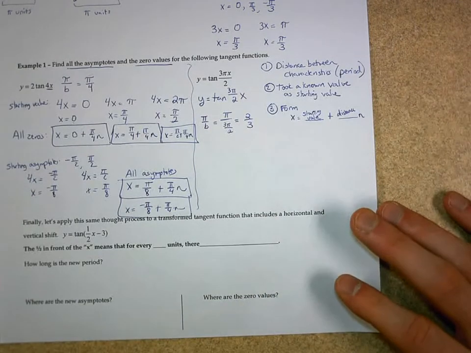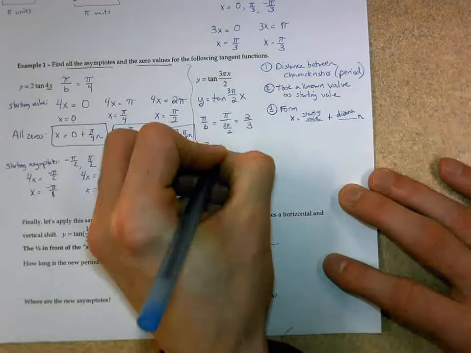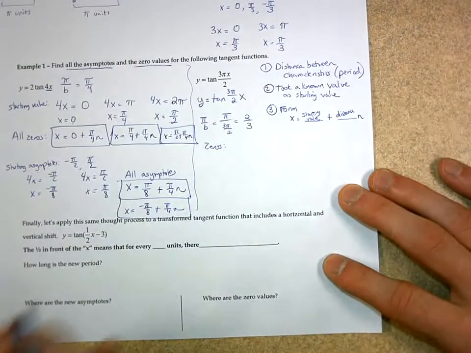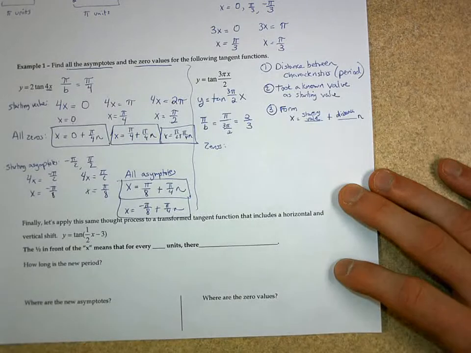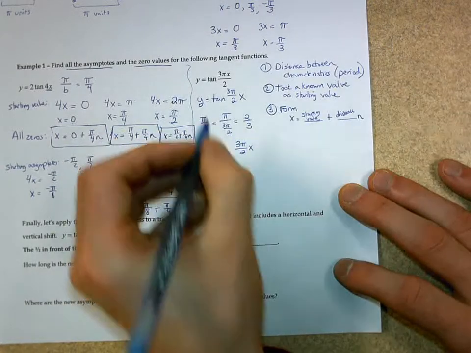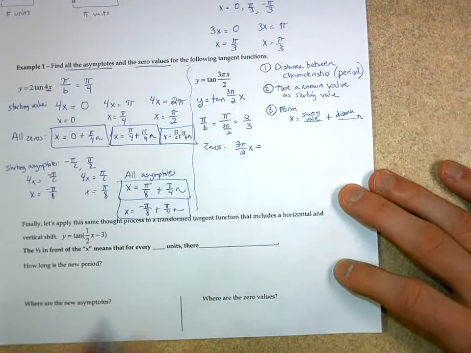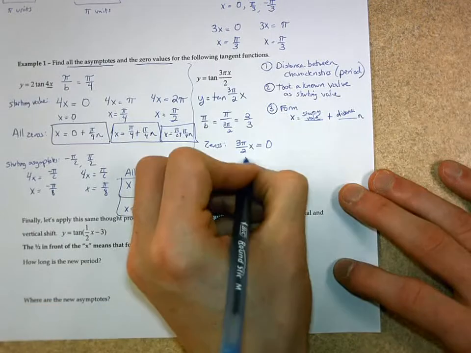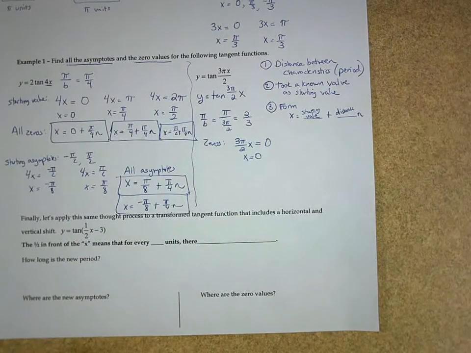I then need to take a known starting value and solve. So for the zeros, we know for tangent, it's at 0, it's at pi, it's at 2 pi. Always the same thing for the zeros. So I'm going to set my quantity in parentheses, the piece that's in back of the tangent, excuse me, equal to 0. And if I solve for x, x is going to be 0. That's the easiest one to work with.